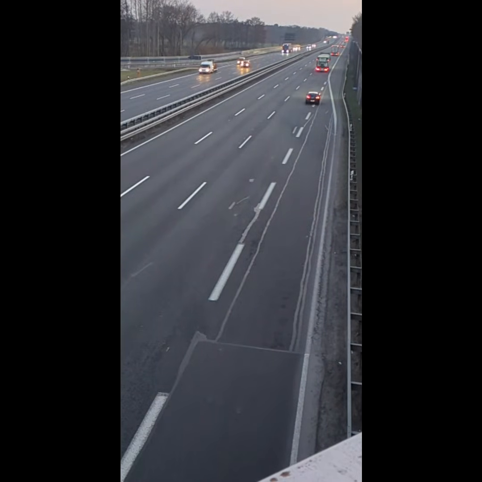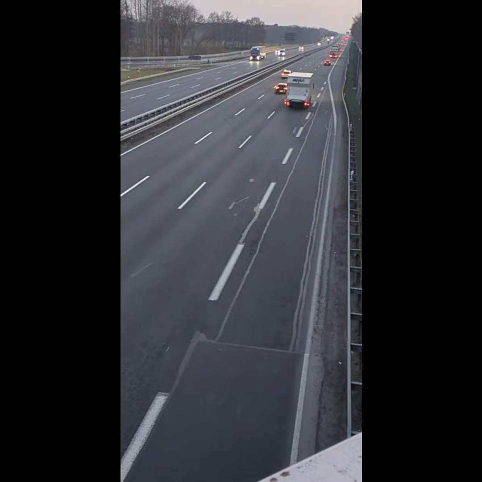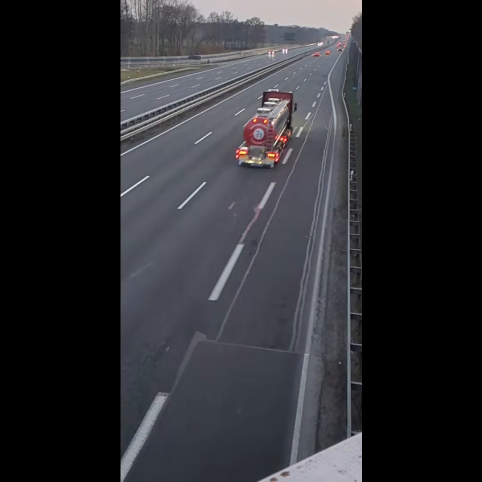Today, I want to show you how to enter the German Autobahn from the acceleration lane. The tiny lane you're seeing, which ends a little bit far away from me here, is called the acceleration lane. This is the lane you're going to enter.